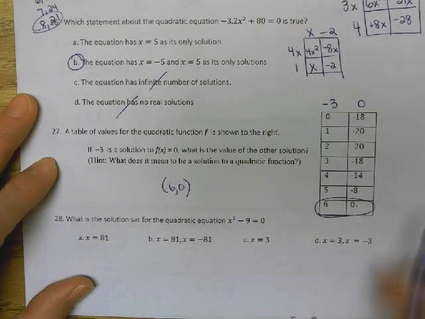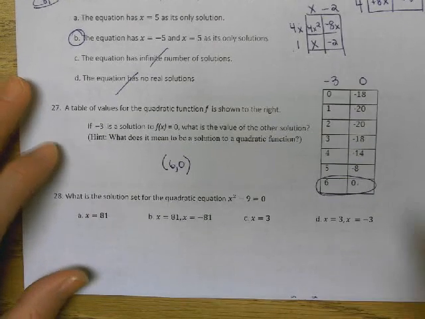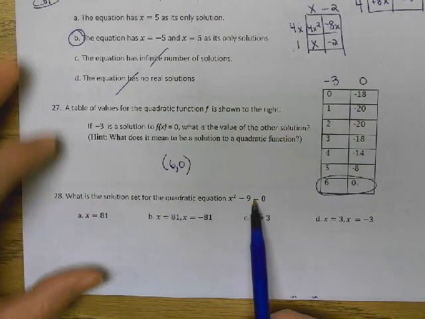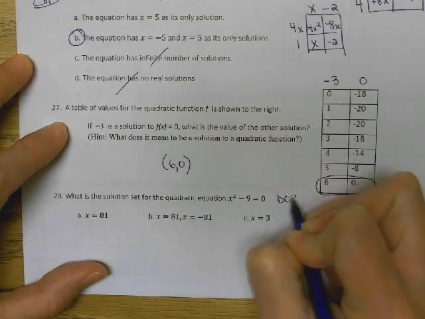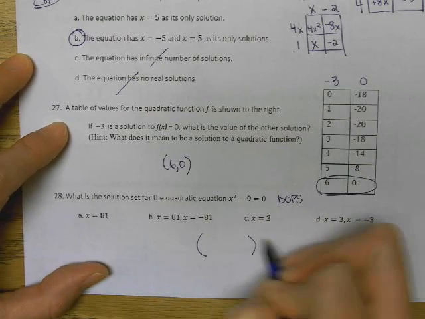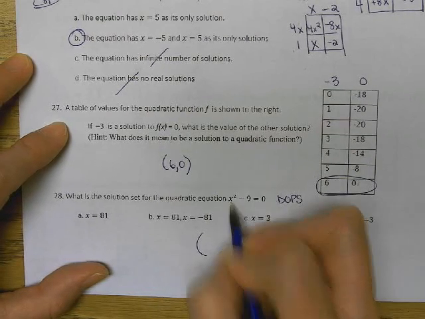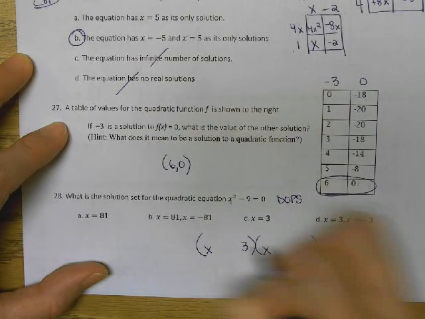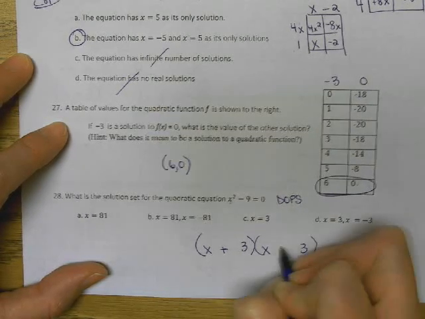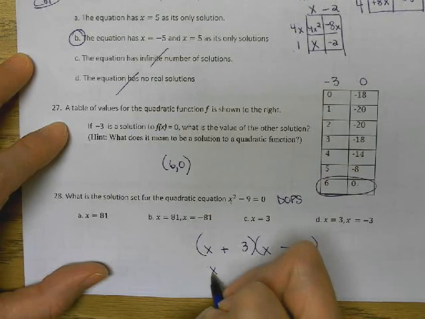Alright, what is the solution set for the quadratic equation x squared minus 9? Well, it's a binomial, and only one of my terms has an x in it, which makes this a difference of squares problem. So if I factor, the square root of x squared is just x. The square root of 9 is 3. I make one of them positive and one of them negative.